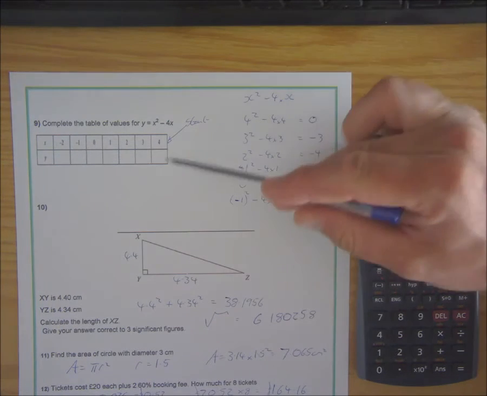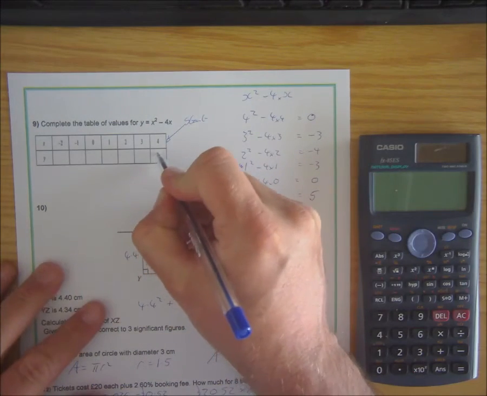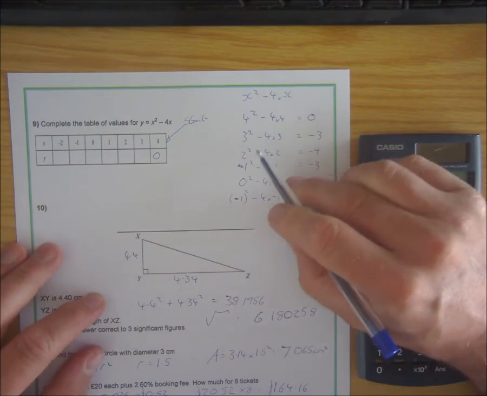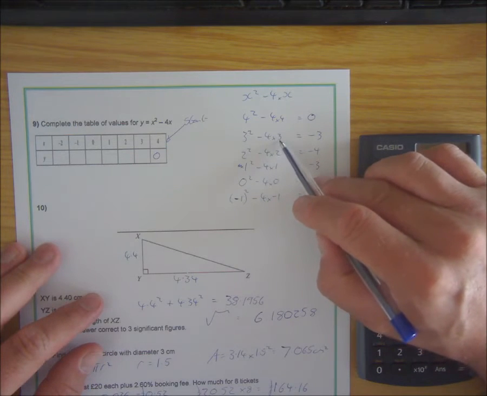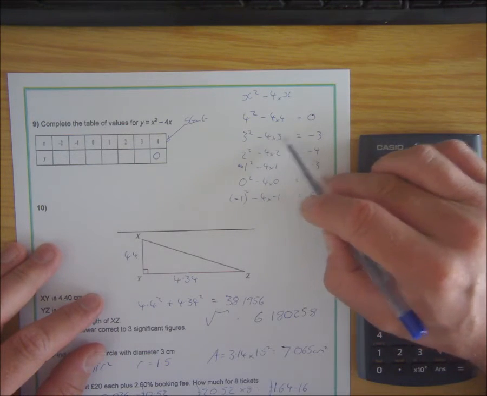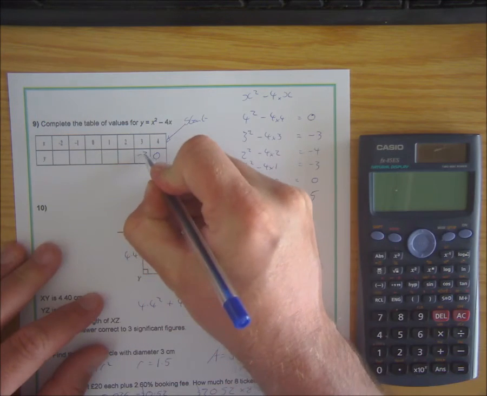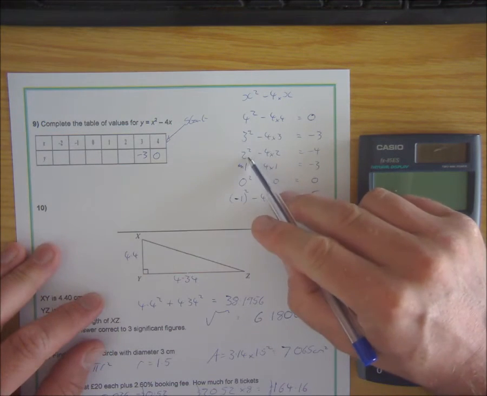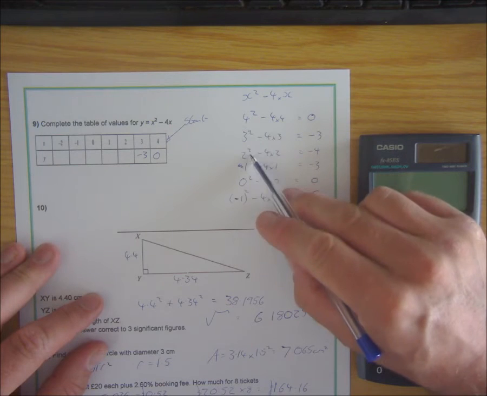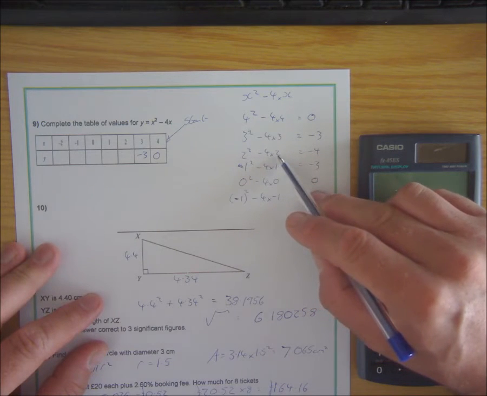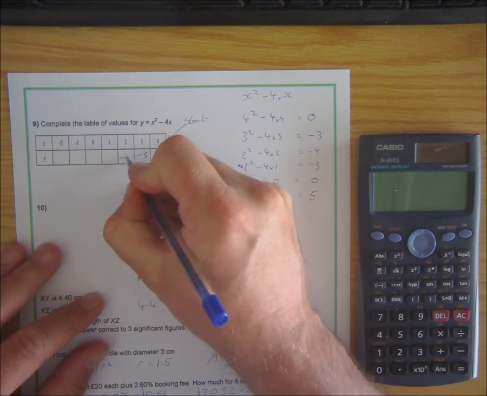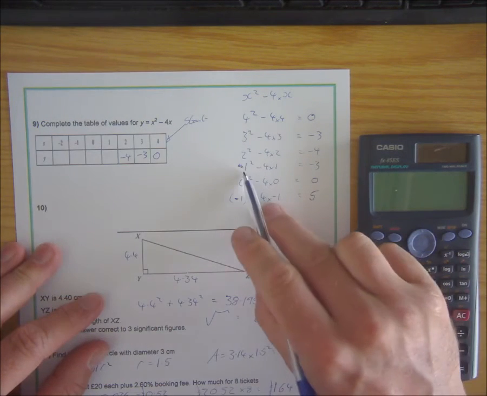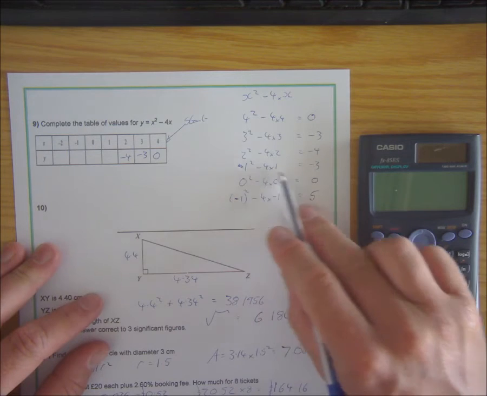Now x is 3, so my 0 goes in there. x is 3, 3 squared is 9, minus 4 times 3 is 9 minus 12 is minus 3. x is 2, I've got 2 squared, minus 4 times 2, so that's 4 minus 8 is minus 4. x is 1, got 1 squared, and so on.